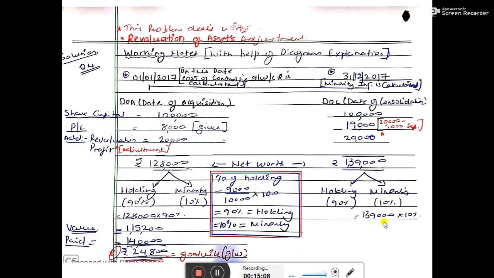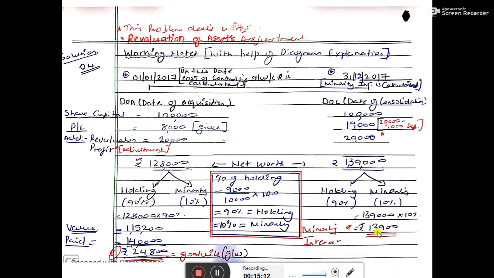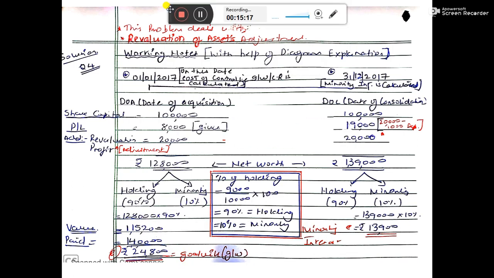So on 1,39,000 into 10%, minority interest is 13,900. This 13,900 will be shown on the liability side as minority interest in the balance sheet. So from this calculation, we are getting goodwill and minority interest.